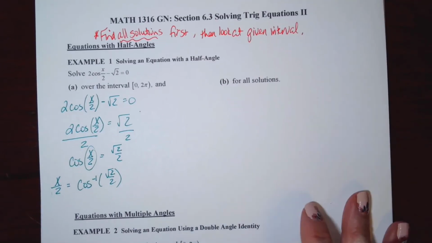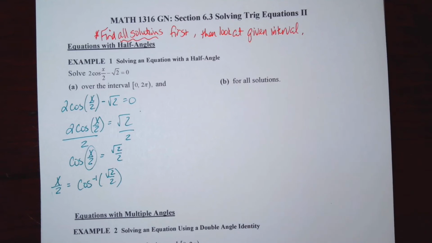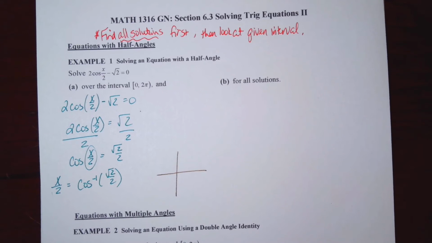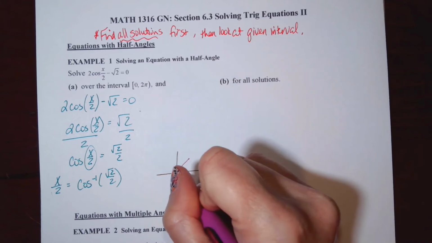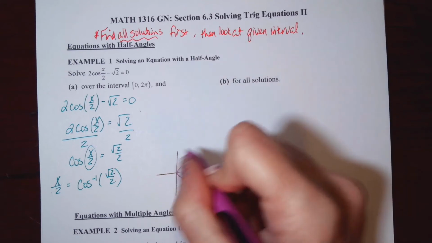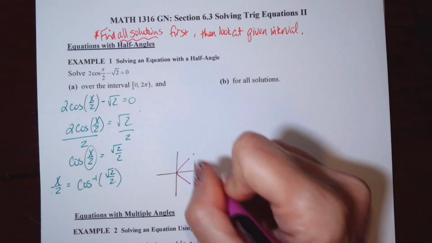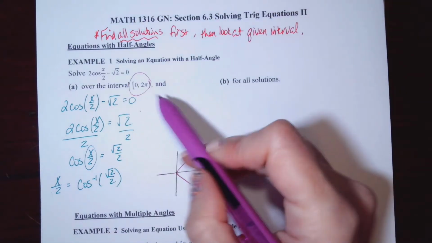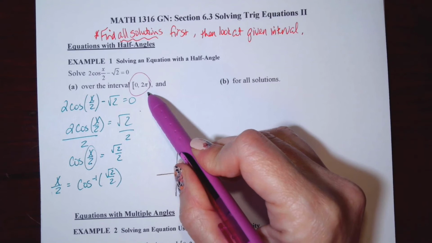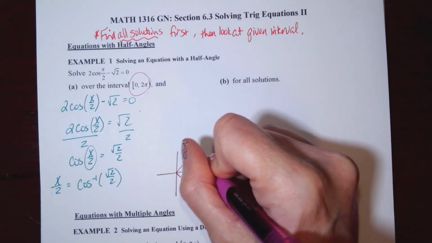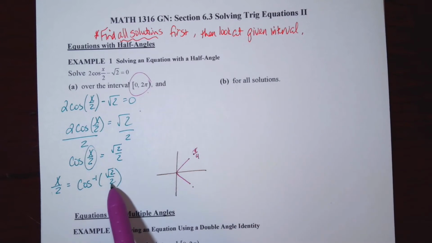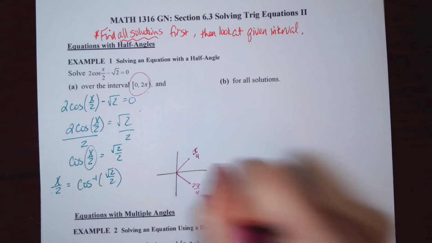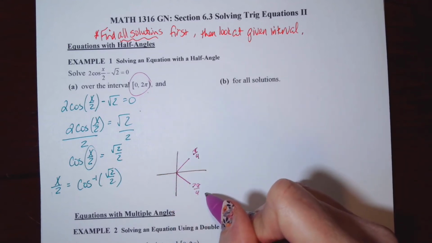You know where cosine function is square root 2 over 2. Let's go ahead and look at that. Cosine is positive in quadrant 1 and quadrant 4. Cosine is positive. And we have an angle right here and right here that has a cosine function value of square root 2 over 2. Now we are in radians because we have 0 to 2 pi as our interval that was given. So right here at pi fourth, we have a cosine function value of square root 2 over 2. And right here at 7 pi fourth, down here in quadrant 4, we have a cosine function value of square root 2 over 2, right?